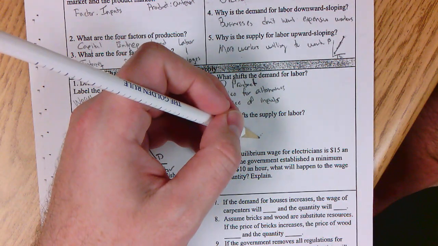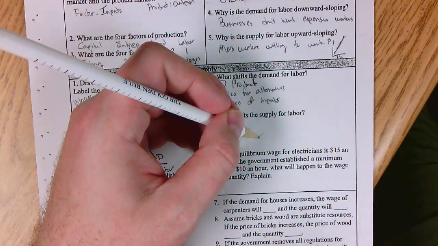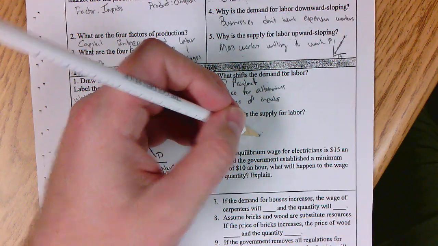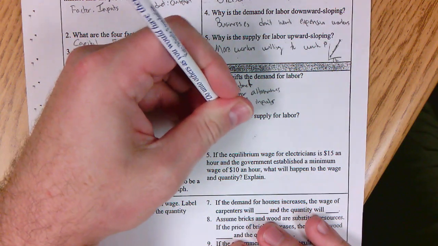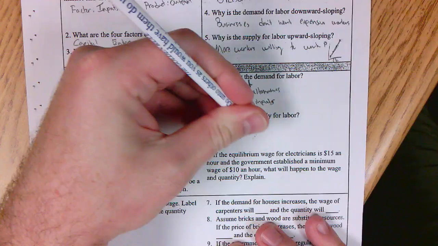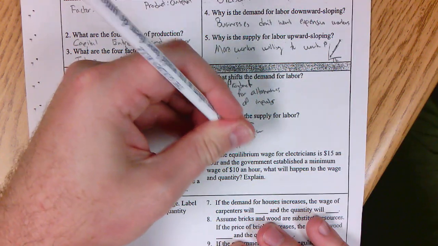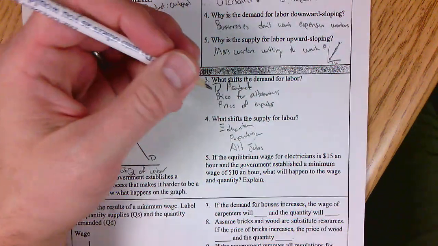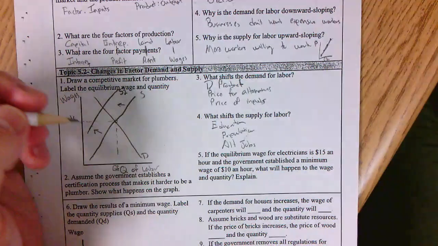If we're looking at the supply of labor, it's anything that leads to the production of workers, right? So that could be people's education, that could be the population, and alternative jobs, right? So if we're looking at education to start out with, right?